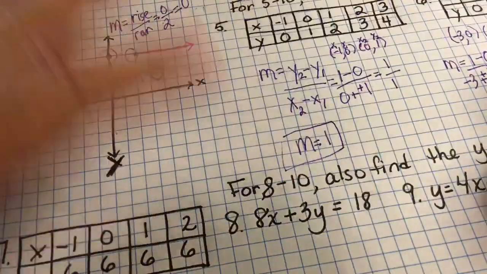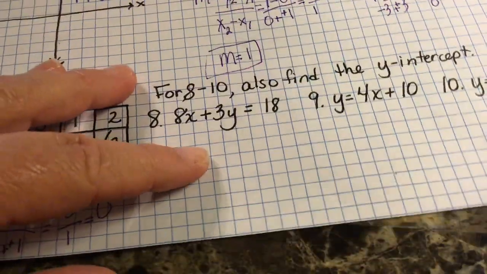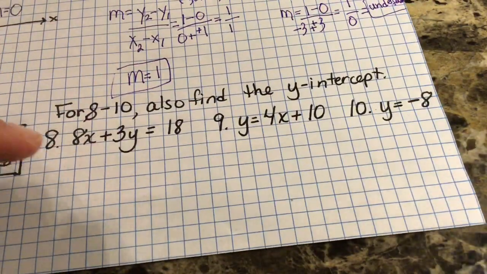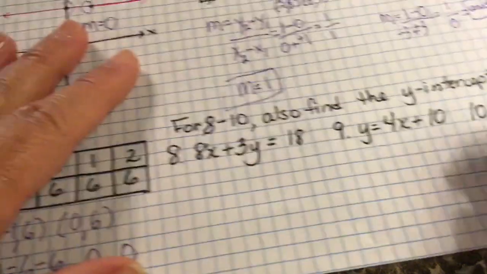Okay, so there is by graph, by table, and now from an equation. And we're also going to find the y-intercept. I'm going to look at these three and talk about the easiest one first. The easiest one is number 9.